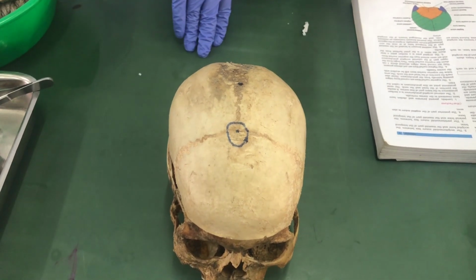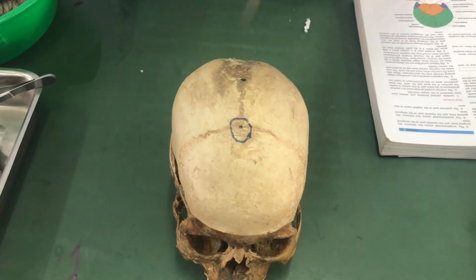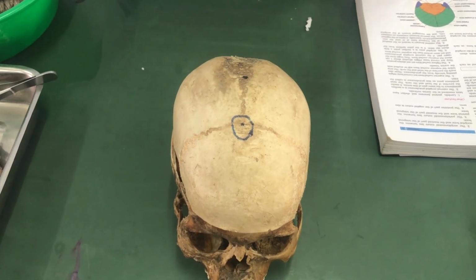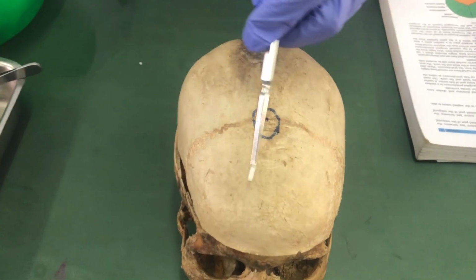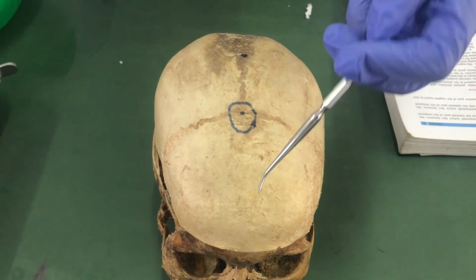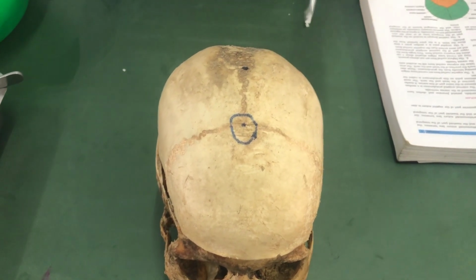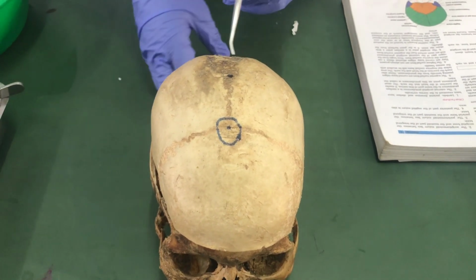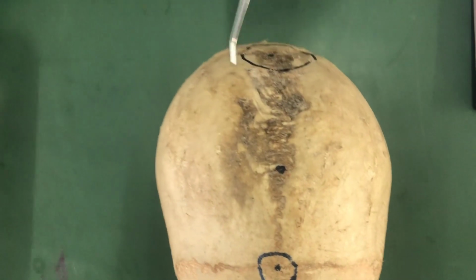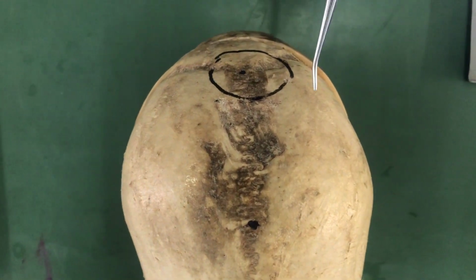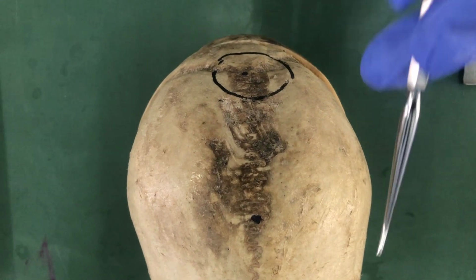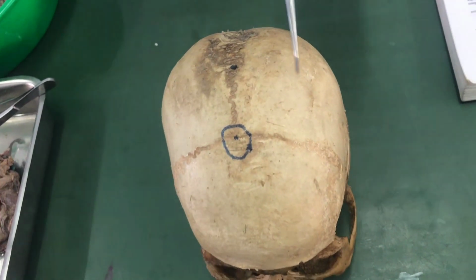So what are the bones which are seen in Norma verticalis? The upper part of the frontal bone, which is located anteriorly, the uppermost part of the occipital bone, and parietal bone on each side.